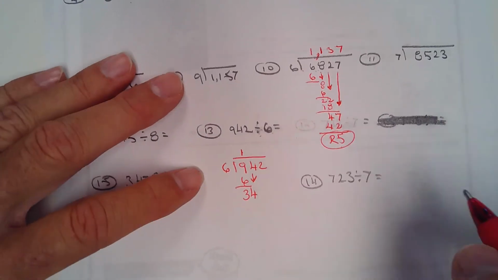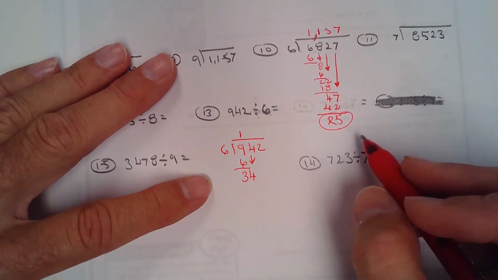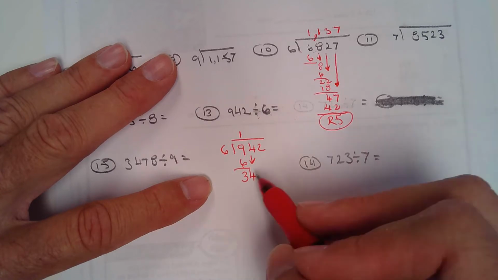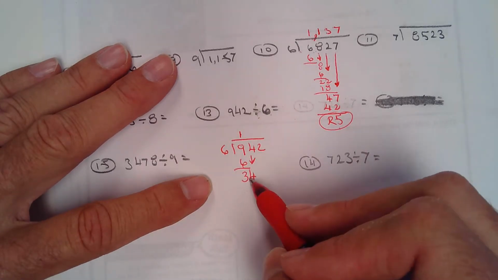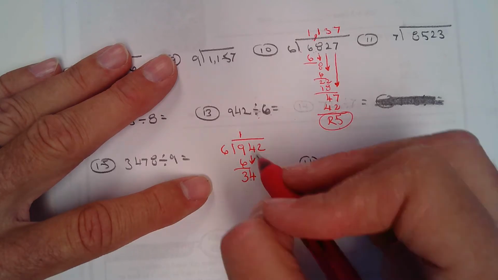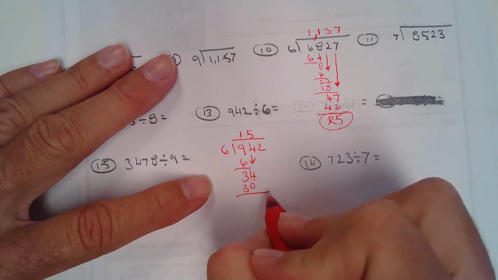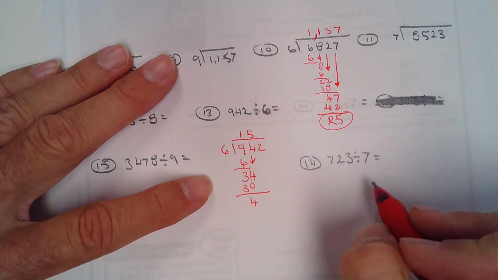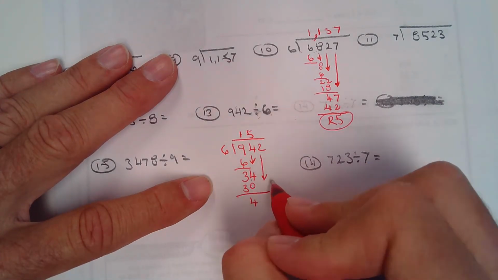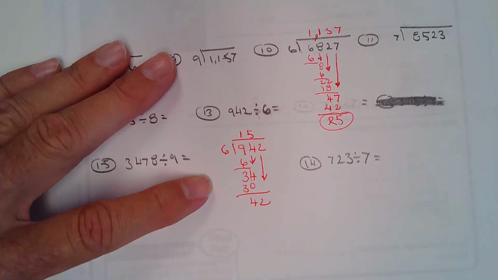6 goes into 34 how many times? Well, we did something just similar to that a moment ago. 6 times 6 is 36. That's too big. 6 times 5 is 30, so it's going to be 5 times. And it'll be 30. 30 from 34 is 4 left over. Now what do? Bring down the 2. 6 goes into 42 how many times?